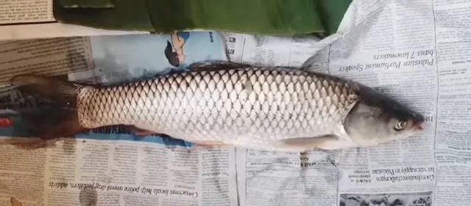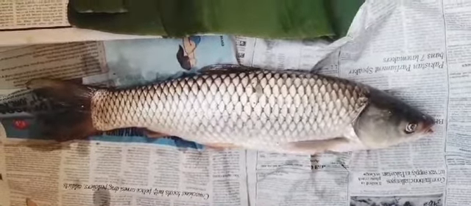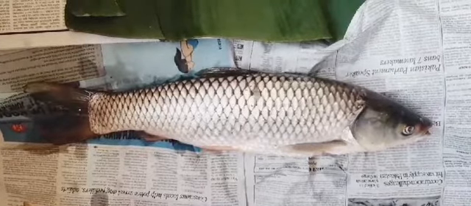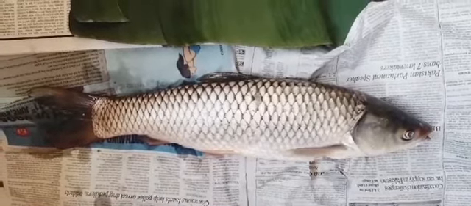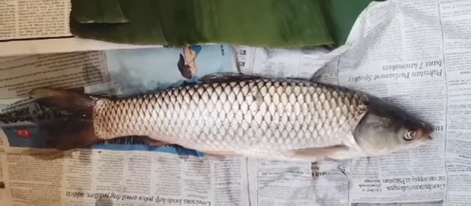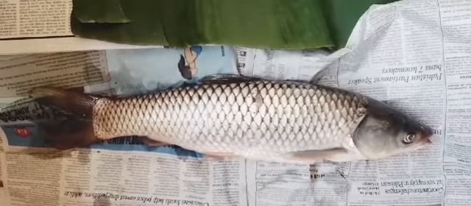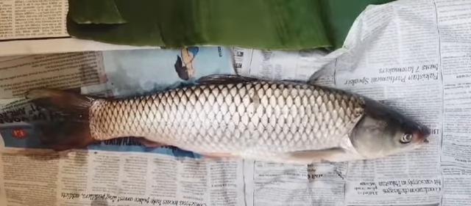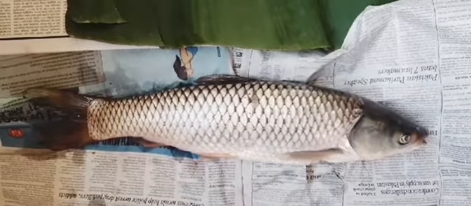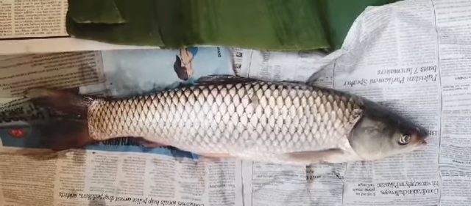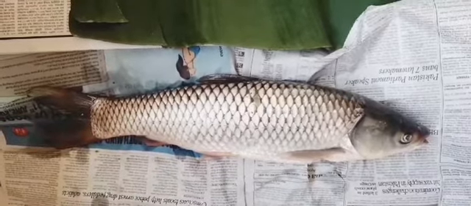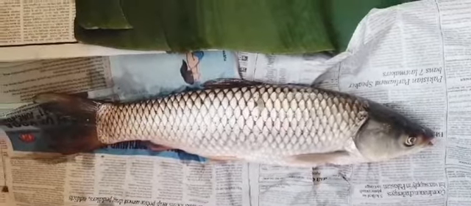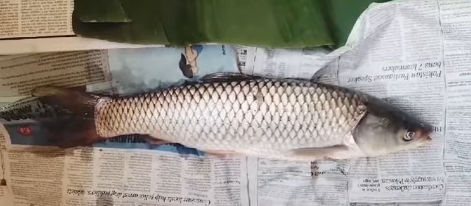Today I am going to show you all the parts of the fish, both external and internal. The fish that I have taken is commonly known as grass carp. It belongs to the superclass Pisces and under it to the class Osteichthyes. The members of this class generally have a bony endoskeleton. So this fish is also not made up of any cartilage; it is mostly made up of bones.